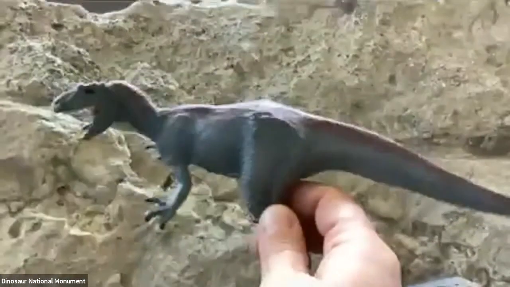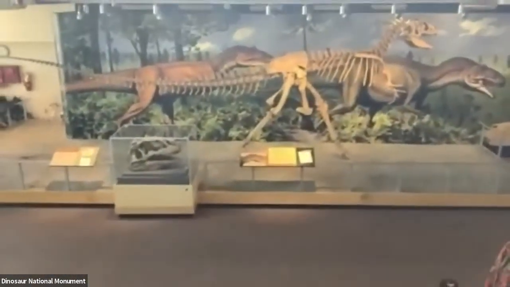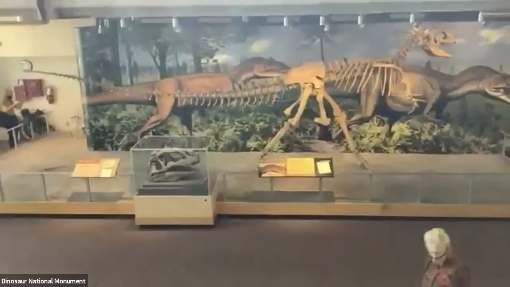This dinosaur is called an Allosaurus. And I'm gonna move the camera up here so you guys can see what an Allosaurus looks like. Okay, can you guys see that?